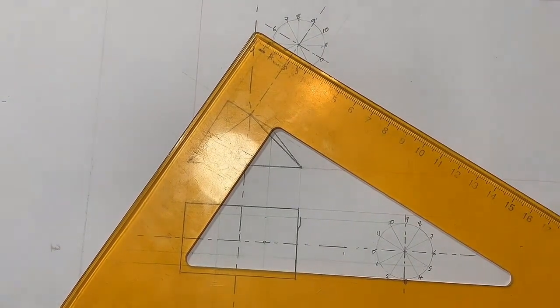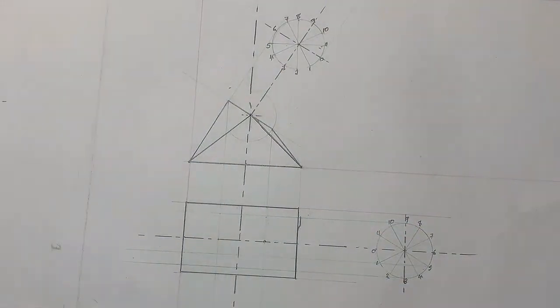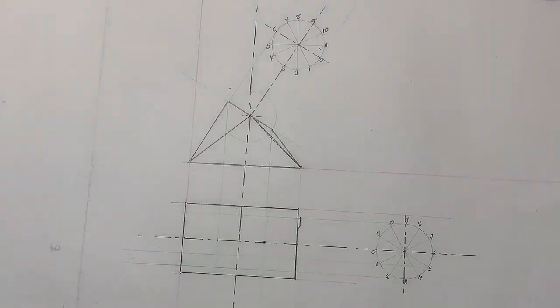Okay, I'm coming just for a minute. Okay, yeah, just to zoom out a little bit.